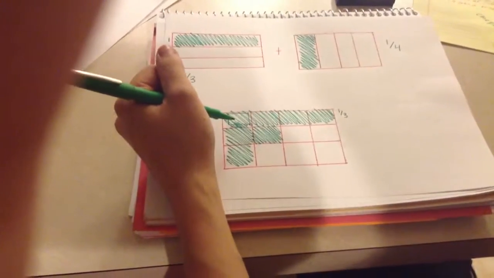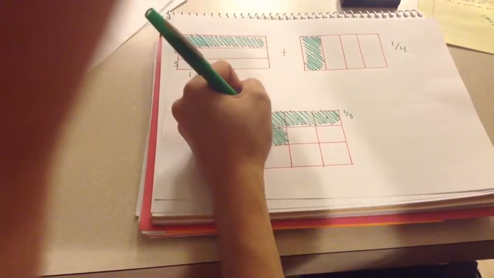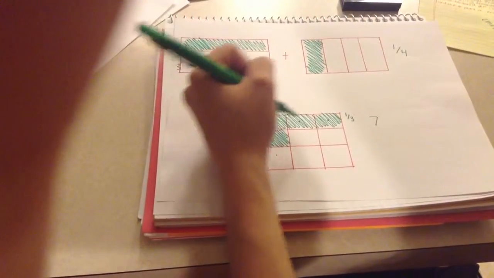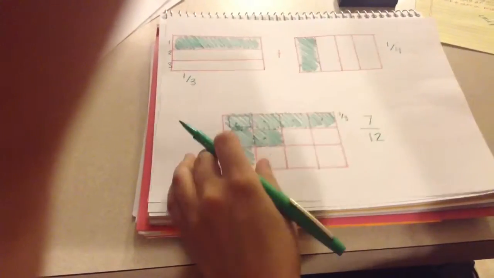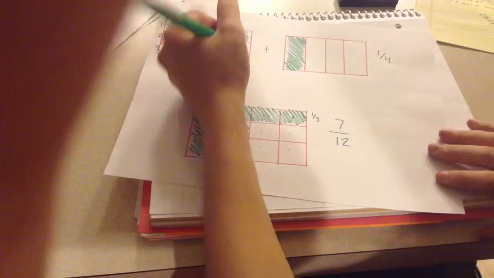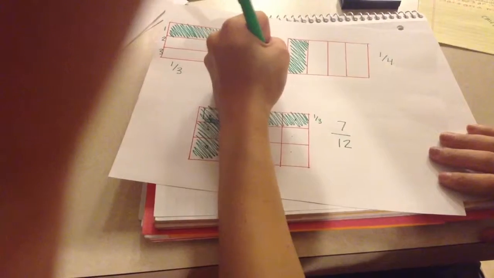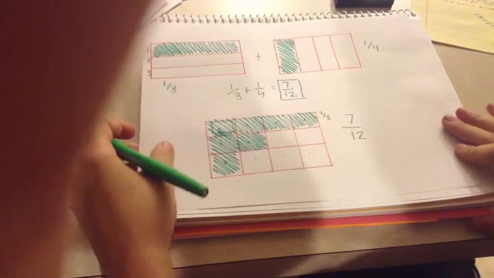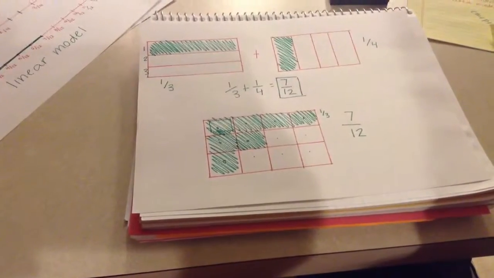So if we count these all together, we have 1, 2, 3, 4, 5, 6, 7. So we have 7 out of 1, 2, 3, 4, 5, 6, 7, 8, 9, 10, 11, 12. So 7 out of 12. And that is, again, 1/3 plus 1/4 equals 7 out of 12. And now with this knowledge, we know how to add fractions with unlike denominators. And that is it.